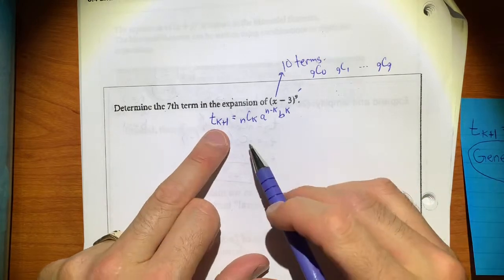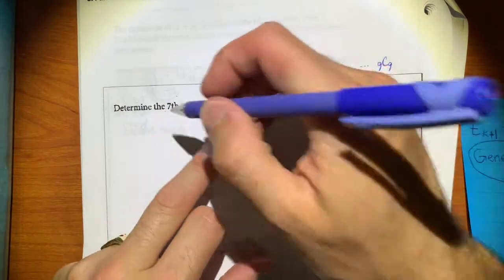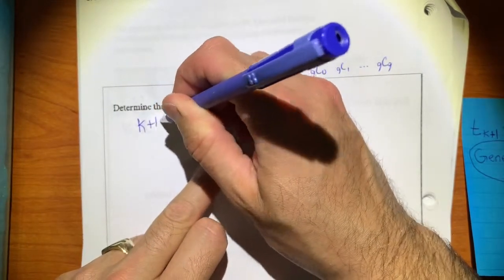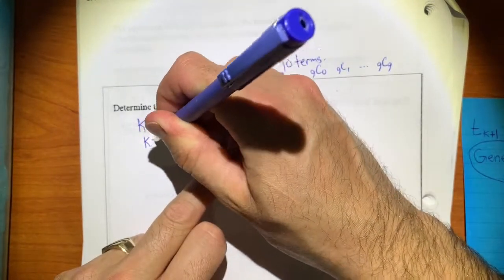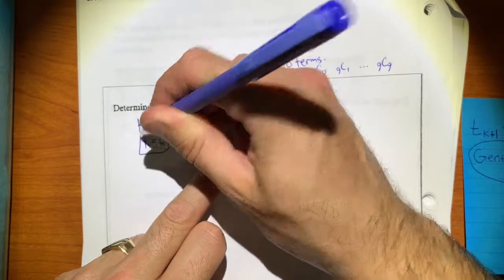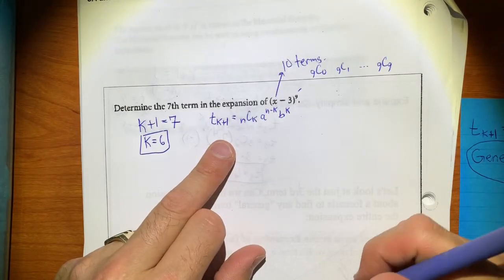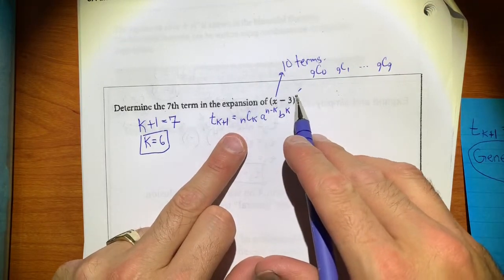But you do need to worry about, well, what's k plus 1? It needs to equal 7. So k plus 1 has to equal the term we're looking for. So that means that your k value is actually 6. It's really important. People seem to mess that up frequently.